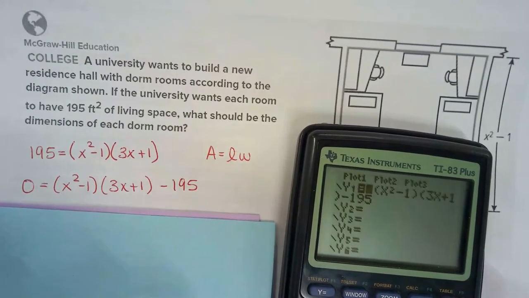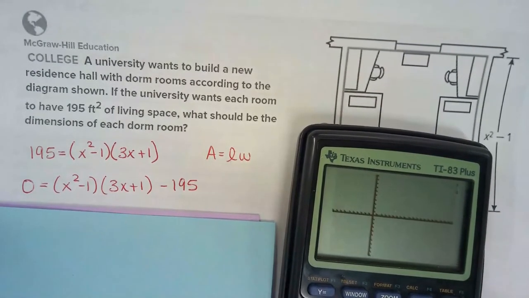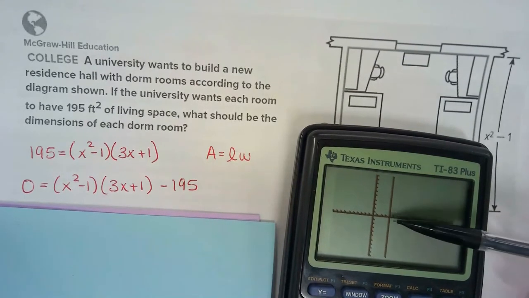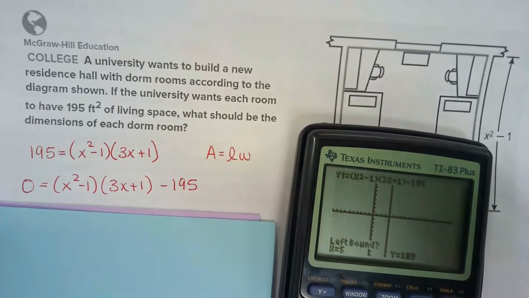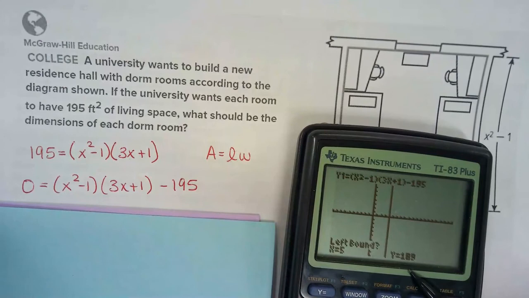Oops, looks like I was typing over some stuff. There we go. Okay, remember you want to find what x equals, so that is your x-intercept. So I'm going back to calc, I'm hitting my 0. My y currently is at 189, so I need to get that closer to 0. So I'm just going to hit my left arrow. Now I can see it, so I need to be left of my x-intercept, which means I need to be 1 down. So that's why it's putting me in the negatives, and I hit enter.